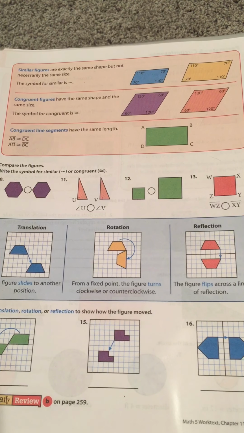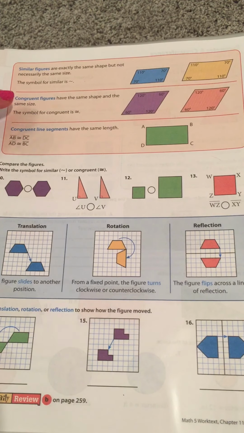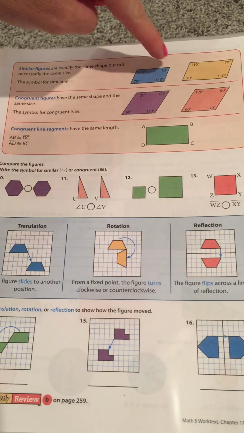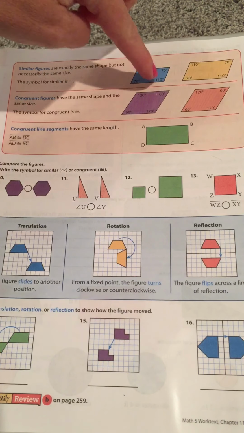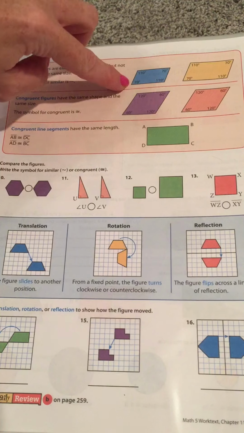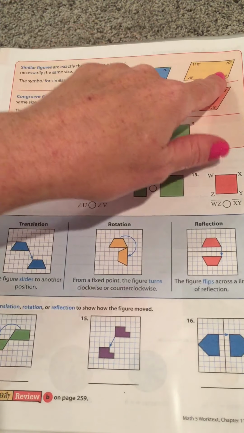Okay, boys and girls, on this lesson we are on page 250 in your math book. We are discussing similar figures, congruent figures, and congruent line segments. You can see we have some figures here, some polygons. These are all quadrilaterals because they're all four sides. And what you're noticing is that they all have the same degrees for their angles. See, this is 110 degrees, 70 degrees, 110 degrees, 70 degrees, 70 degrees, 110, 70 degrees, 110 degrees.